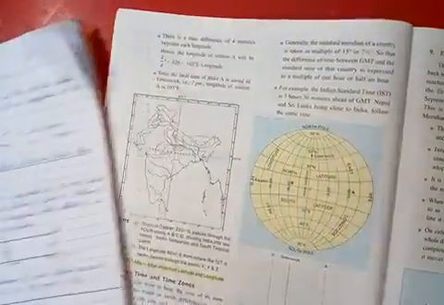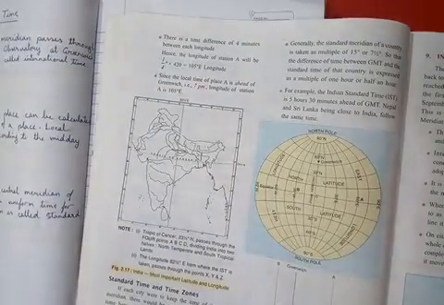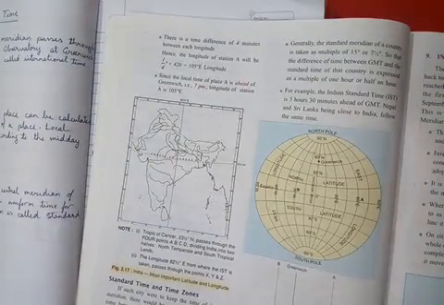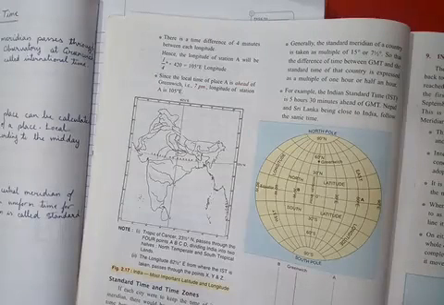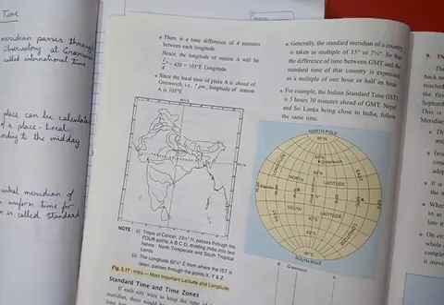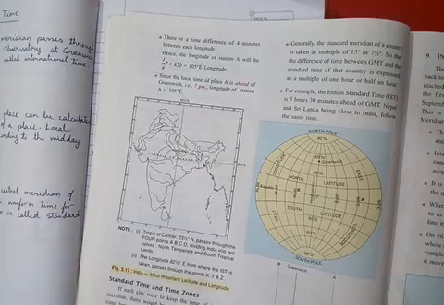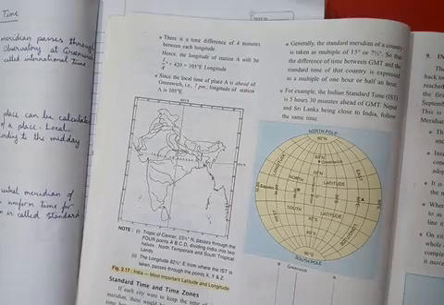In the same way, in Pakistan, the time based on the central meridian that passes through Pakistan, we call Pakistan Standard Time, in short PST. In Sri Lanka, we call it Sri Lanka Standard Time, and in Nepal, Nepal Standard Time.